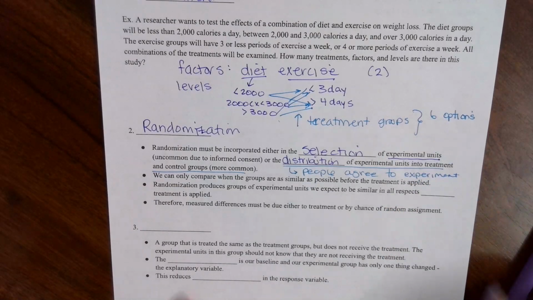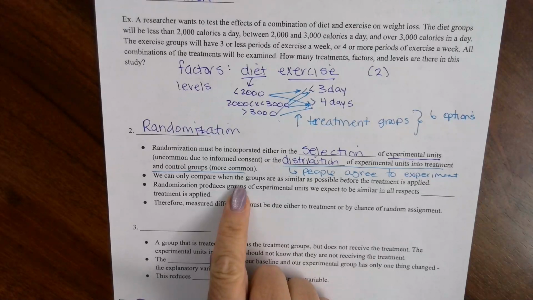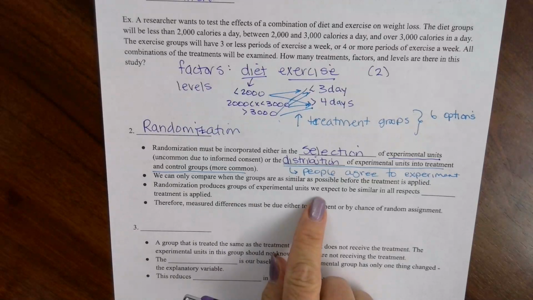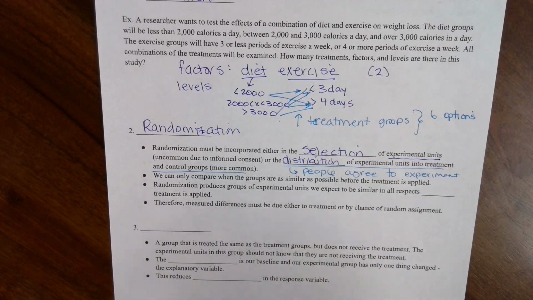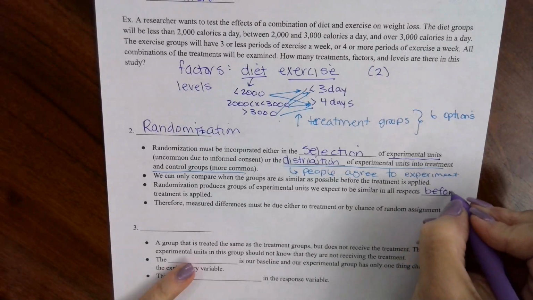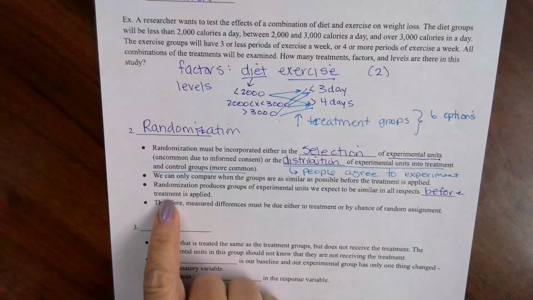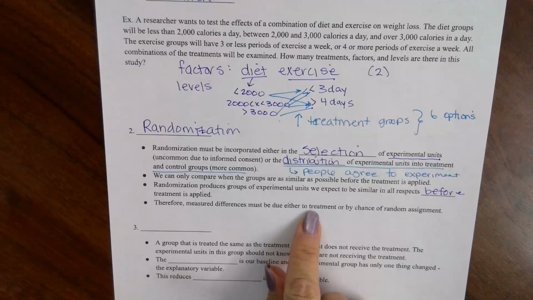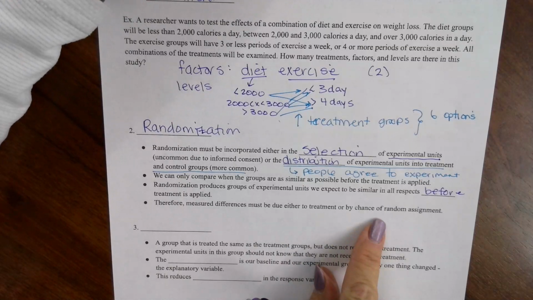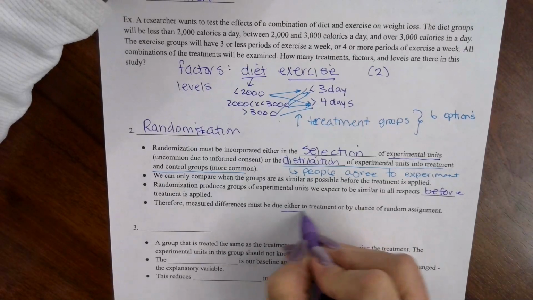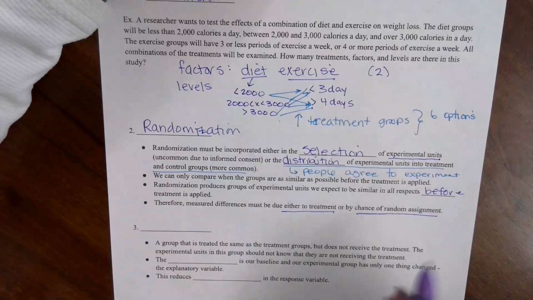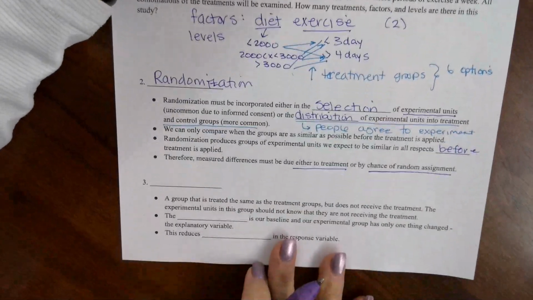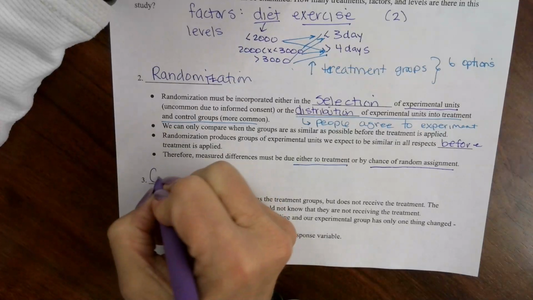All right, so we can only compare the groups when they're as similar as possible. We talked about that. Randomization produces groups of the experimental units that we expect to be similar in all respects before the experiment begins or before the treatment is applied, and therefore the measured differences must be due to either the treatment or by chance of random assignment. So when we see something, we need to make sure that it's either due to treatment or chance of random assignment.